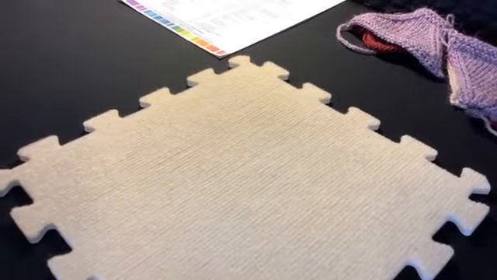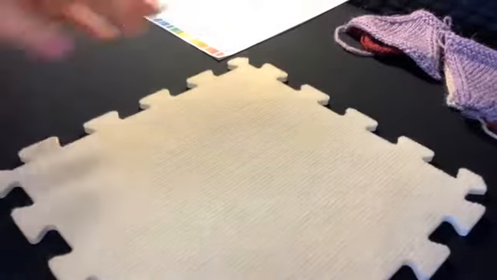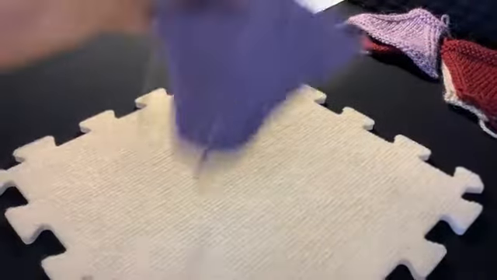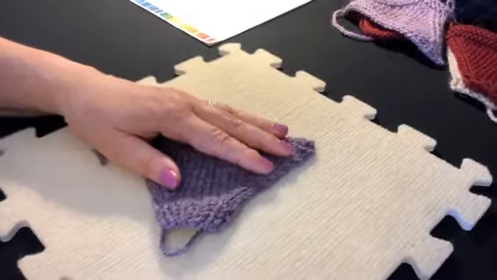Okay, so let's just take a look first. In episode 3, I demonstrated some basic increases and decreases.